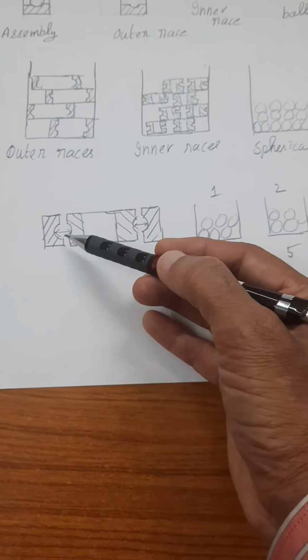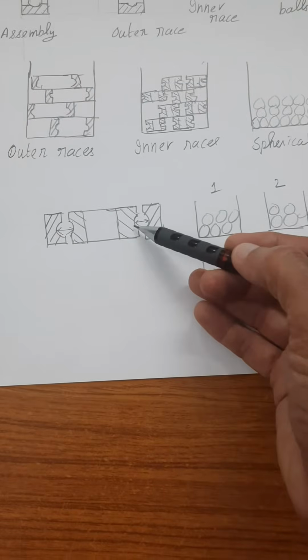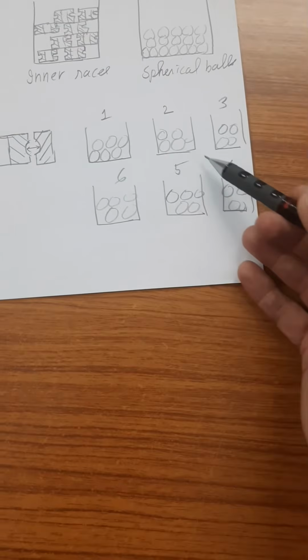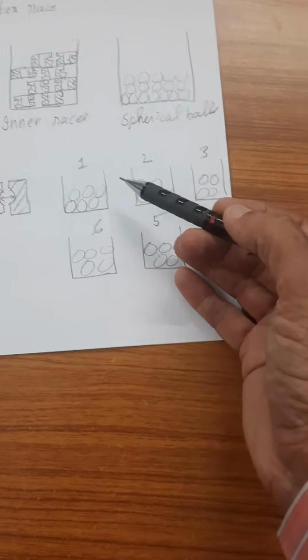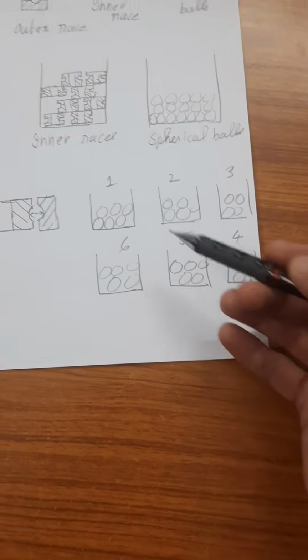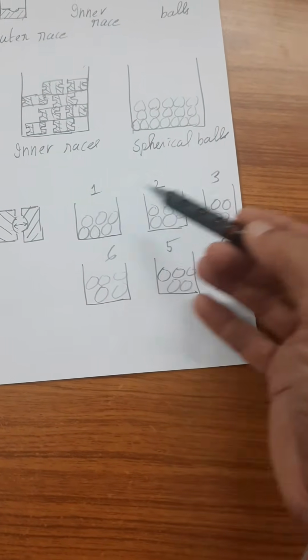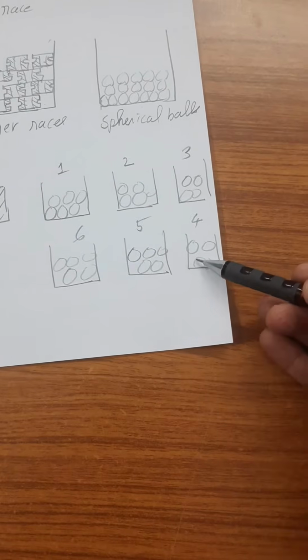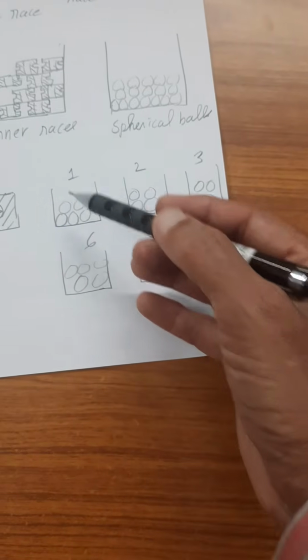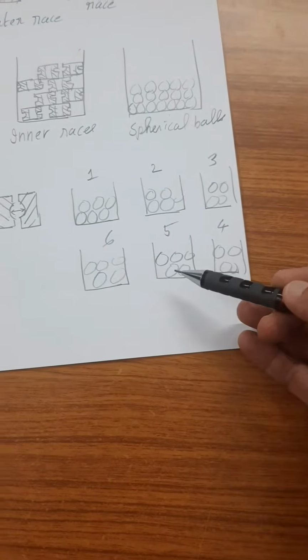According to the gap available, you choose the ball size from the available different groups of balls. Here I have shown some 6 batches of different sizes of balls.